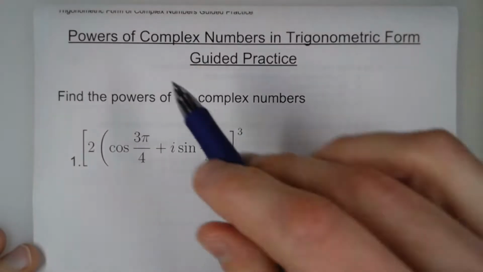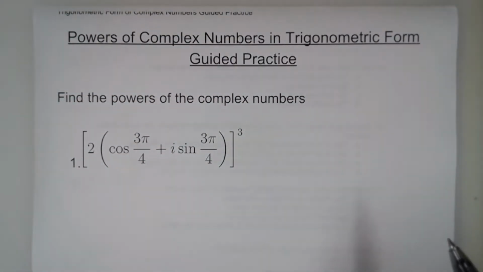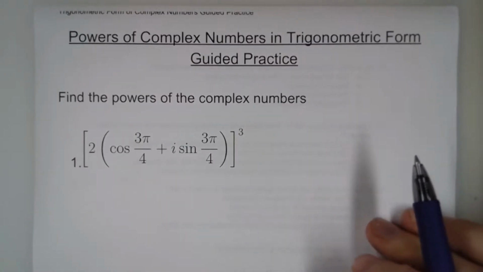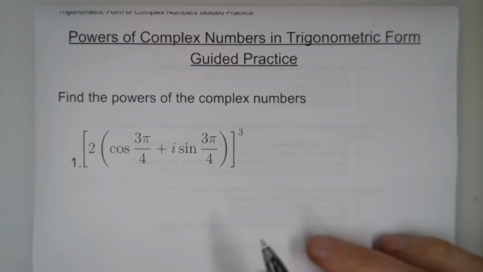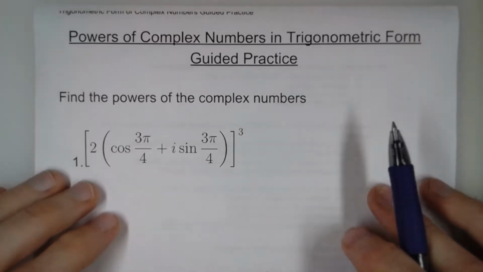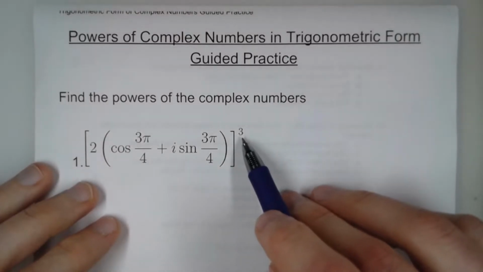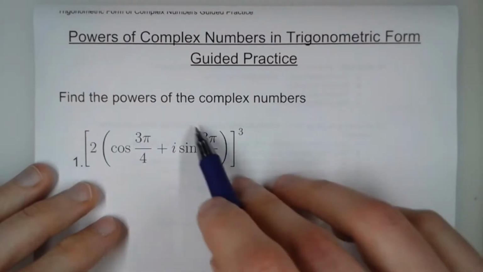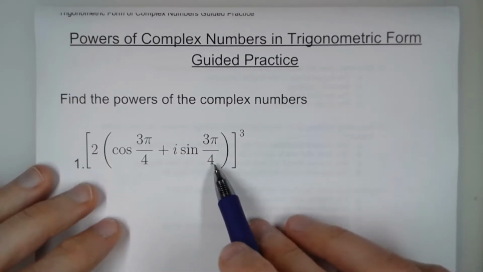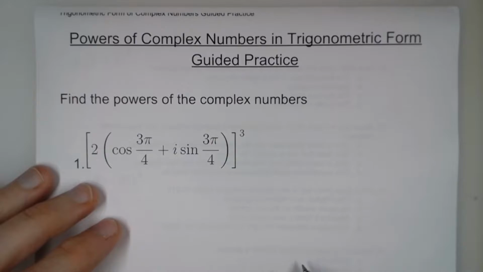So today we're talking about powers of complex numbers. Now in previous videos we've talked about multiplying complex numbers in trigonometric form and dividing complex numbers in trigonometric form. Today we're going to work with finding powers. So here, this complex number 2 cosine 3 pi over 4 plus i sine 3 pi over 4 is being raised to the third power.